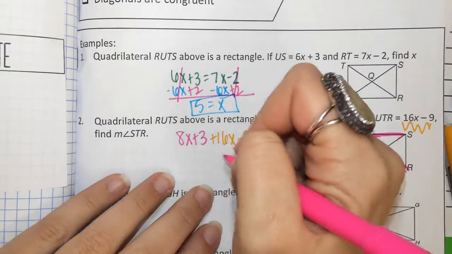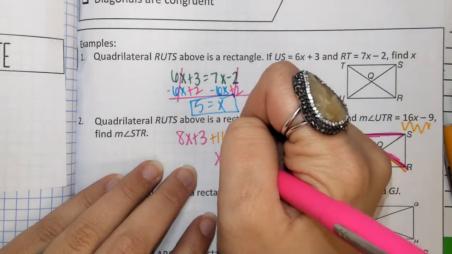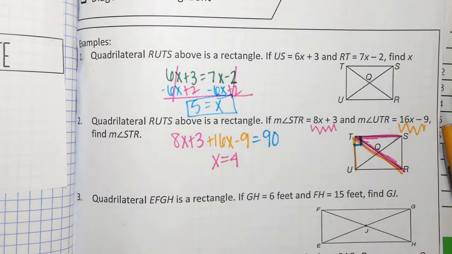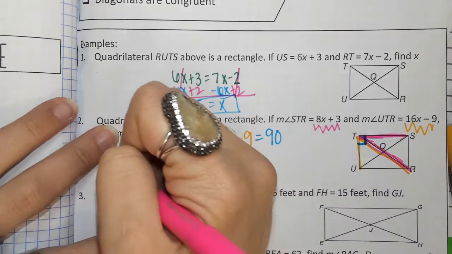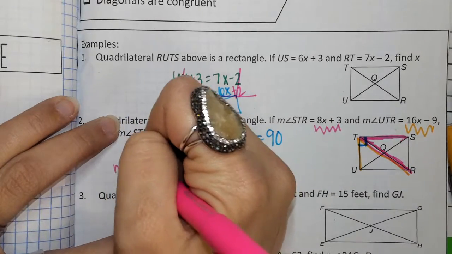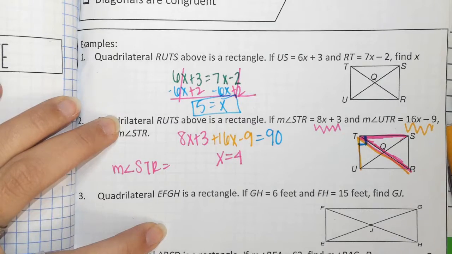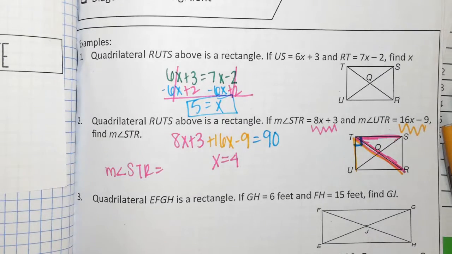Alright, what did we get for X? 4. Now, did it ask us to just find X, or did it ask us to find the measure of angle STR? Find STR. Alright, so we need to say the measure of angle STR is equal to, now how are we going to find that? Plug it back in.